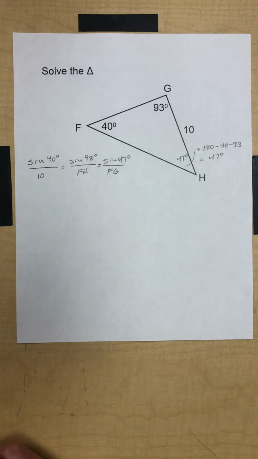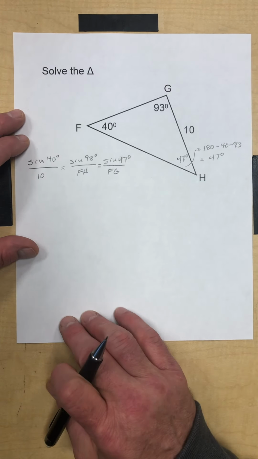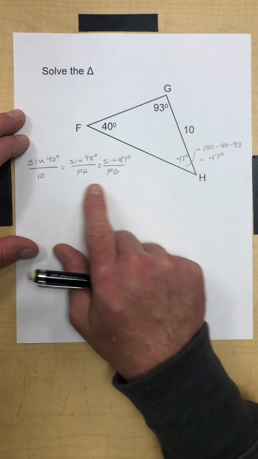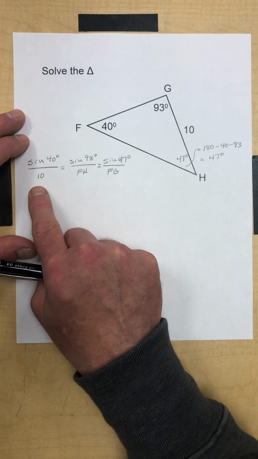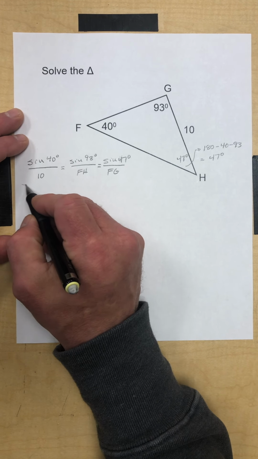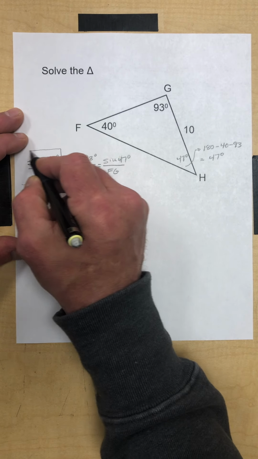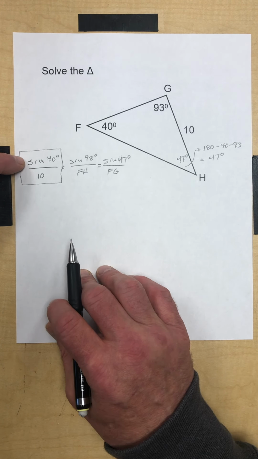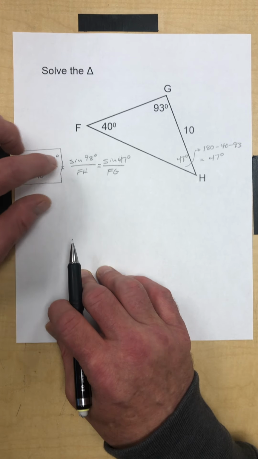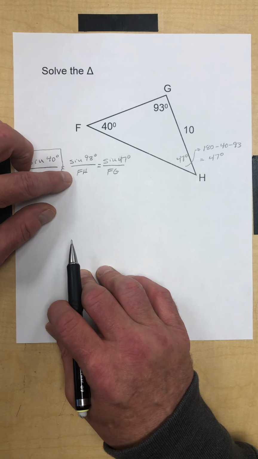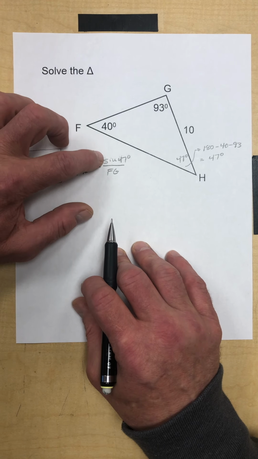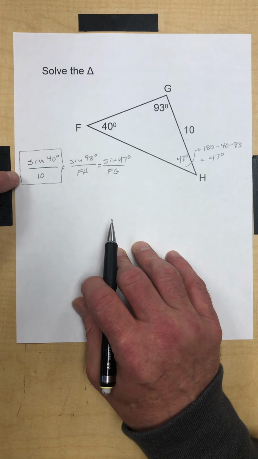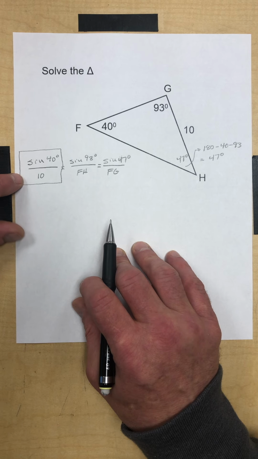Notice really all I have left to do is find these two missing side lengths. I have to find FH and I have to find FG. And this is the ratio that's real important. The reason is that notice you know the numerator and the denominator of this ratio. Over here we know the numerator, but we don't know the denominator. Here we know the numerator, but we don't know the denominator. So this ratio is like your cornerstone ratio.